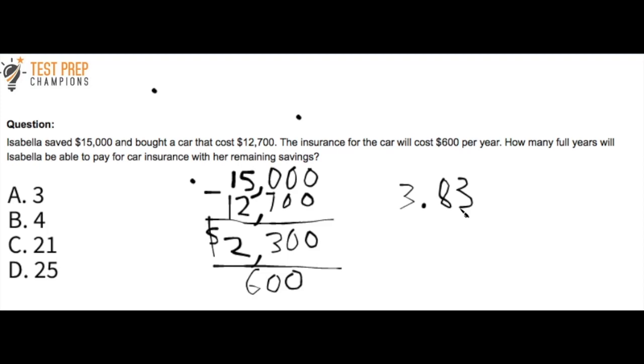And since it says how many full years will she be able to pay for it, this number would round up to 4, but if all she can afford is 3.83 years, just because the number rounds up to 4, that's not really the point here. The point is to figure out how many full years she can afford. She can't quite afford 4 years, so just keep that in mind if you picked B here.